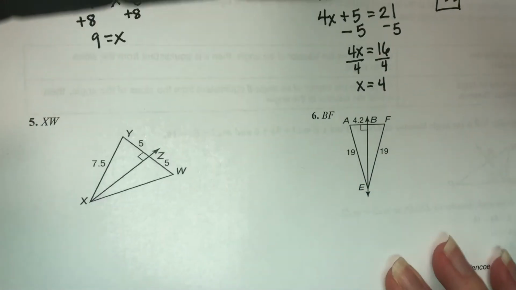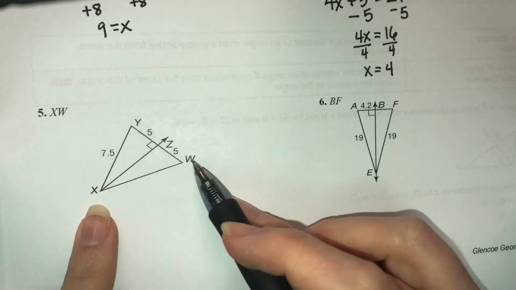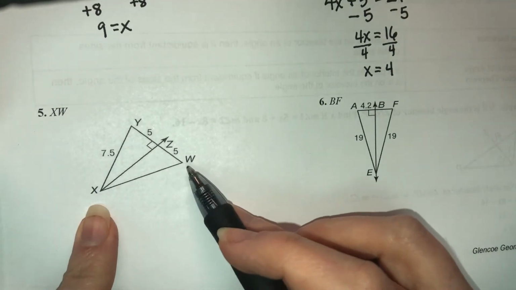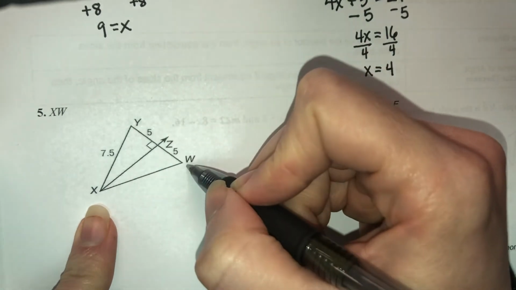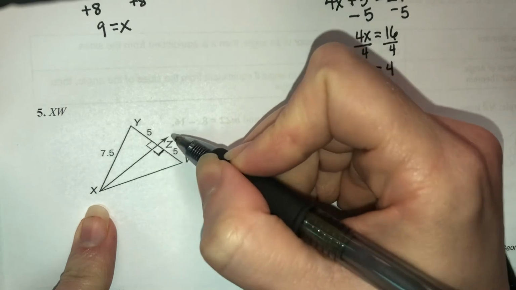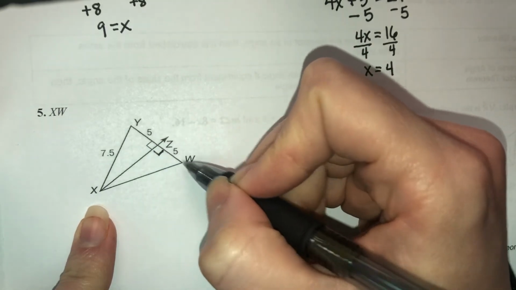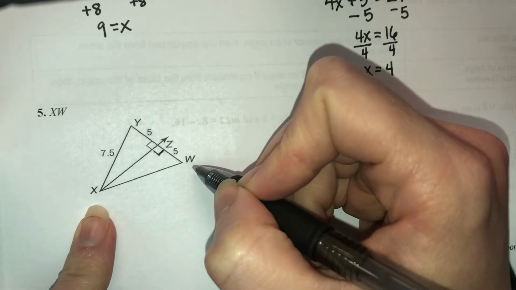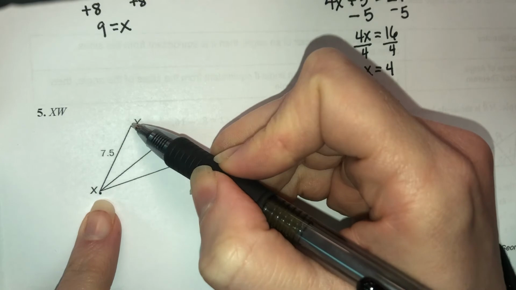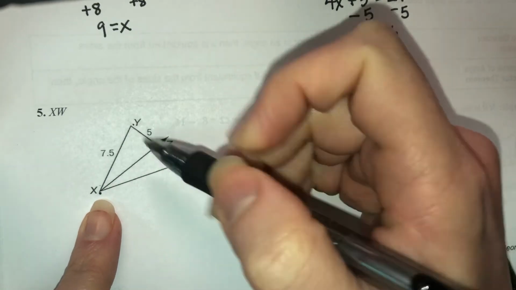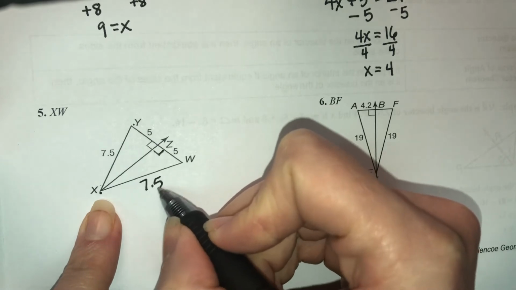Okay, down here at the bottom, XW. We're supposed to find this length. Now, notice that this is the perpendicular bisector of this segment. This is another right angle, 5 and 5. These are equal length segments. So that means that the distance from any point on that perpendicular bisector to the endpoints of the segment should be the same. So if that's 7.5, XW should be 7.5 also.